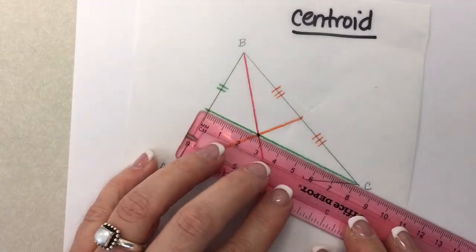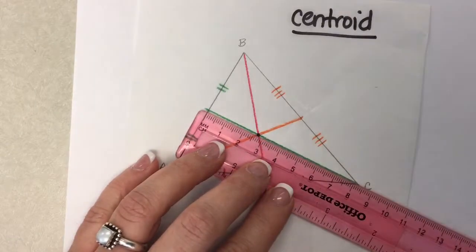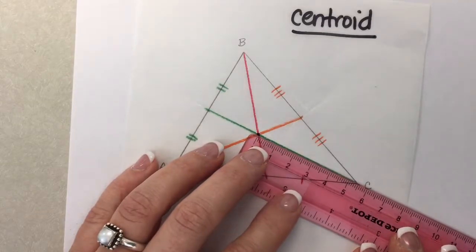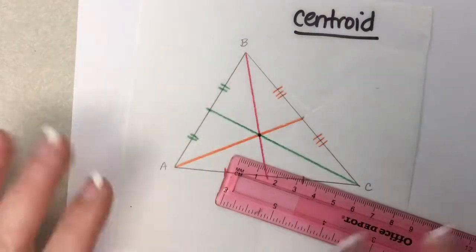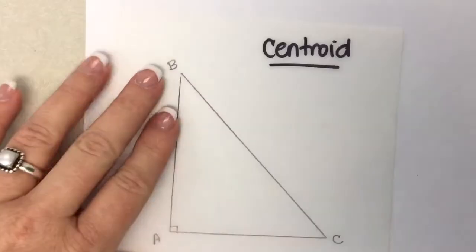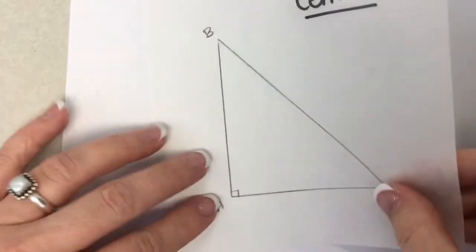Okay, so about 27. So one side should be about 27. Look, it is. And the other side is double of 27, which would be 54. Yeah, there you go, 54. So basically, that's the whole point of a centroid. Well, you might ask, what happens if you have a right triangle? How would that work? Well, it would work the same way. So let's look and see how to do that.